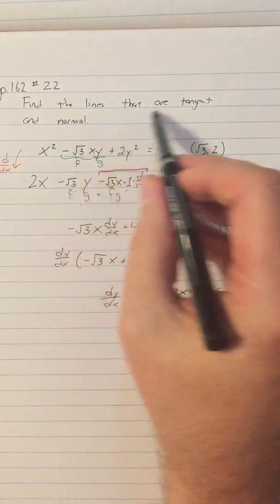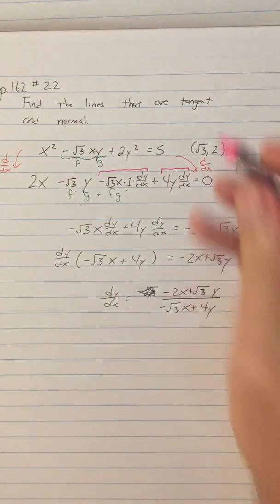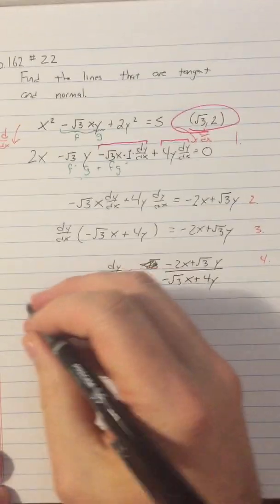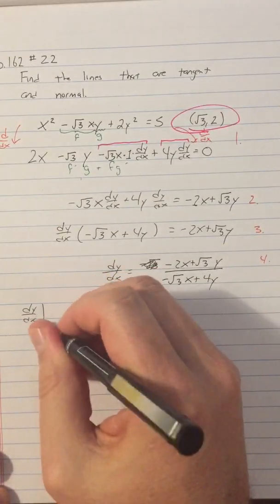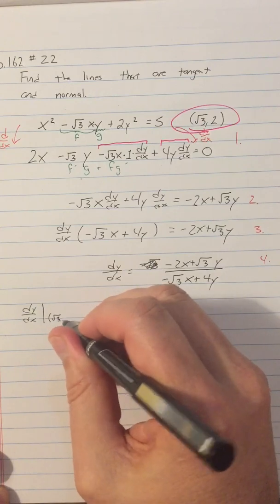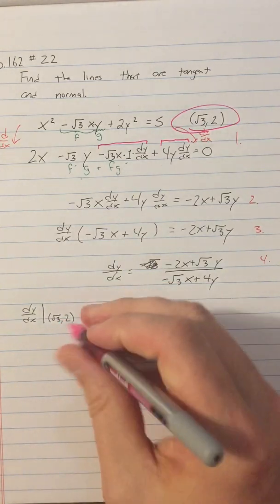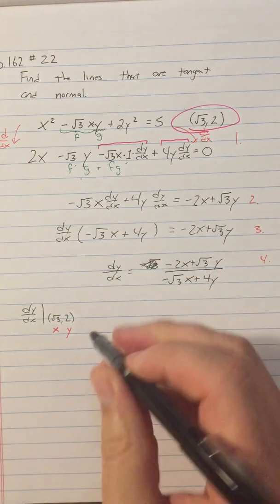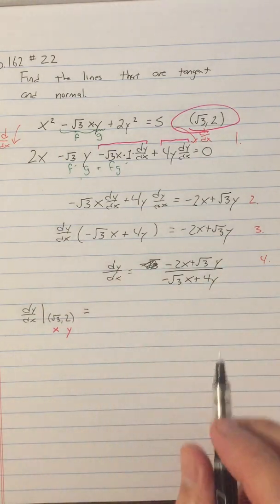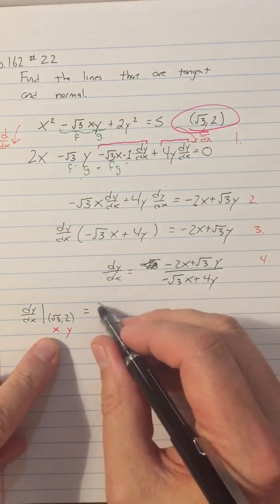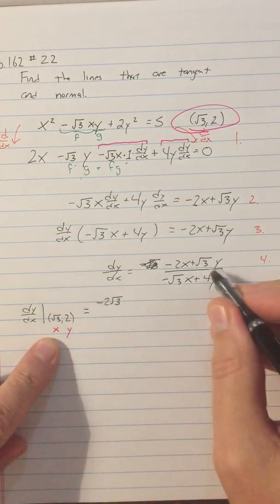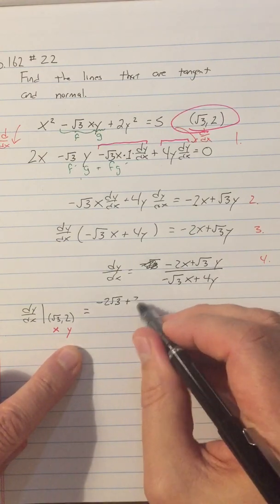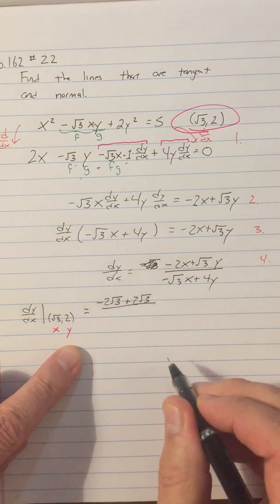Now I want the lines that are tangent and normal at this point. So I'm going to say, what is the derivative evaluated at the point square root 3, 2. Sometimes it helps me to make a little note to myself that this is x and this is y, because it can get pretty confusing plugging them in there. I'm easily confused. So when I write negative 2x, I'm going to write negative 2 square root 3, and then plus square root 3y, so that's going to be plus square root 3 times 2, 2 square root 3. Oh, this whole thing is 0.